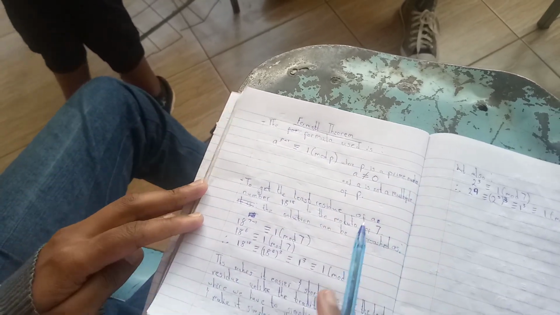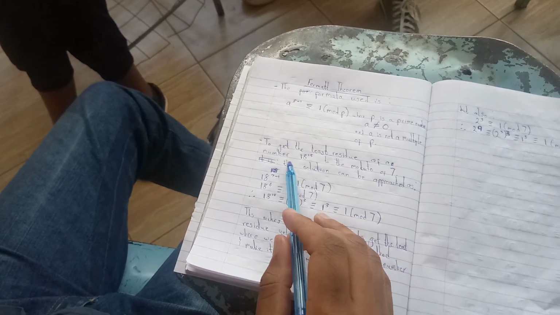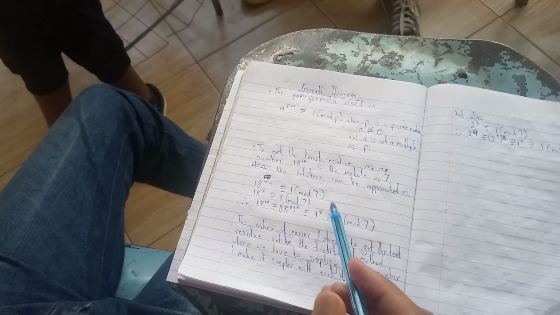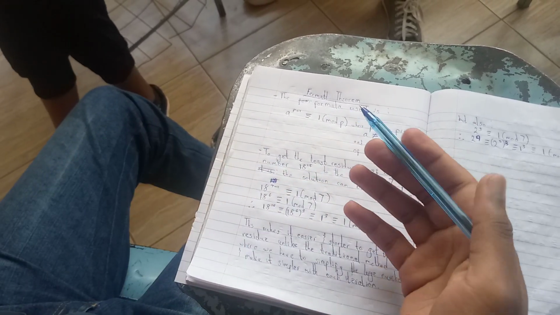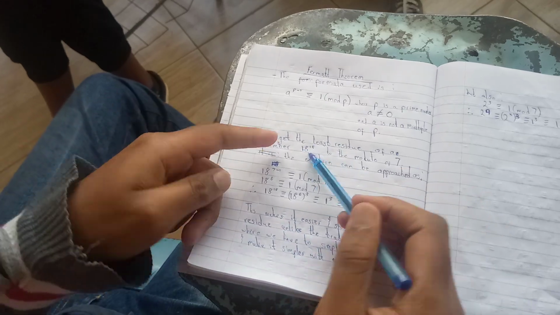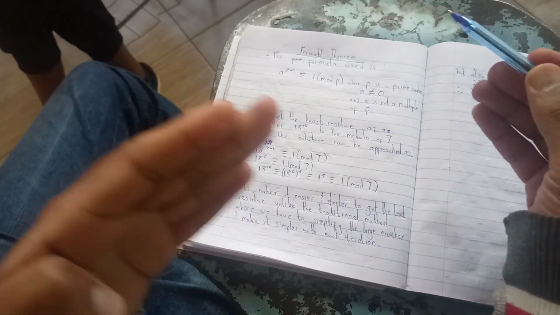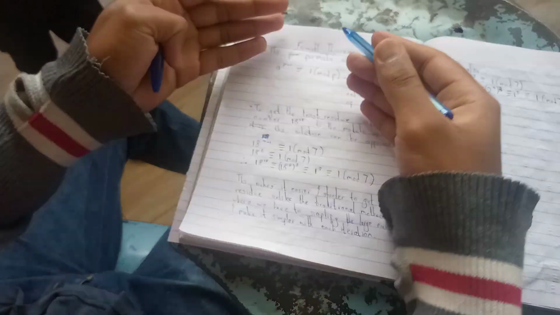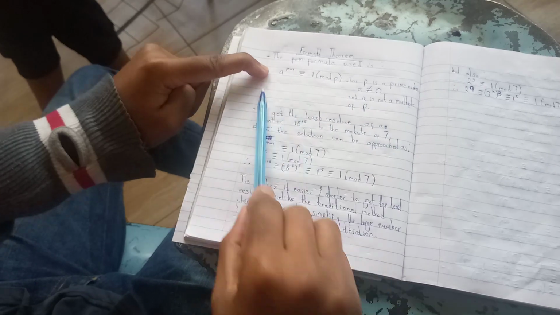Now let's say that you want to get the least residue of 18 to the power of 18 modulo 7. With the traditional method, you'd have to simplify and break down this large number into smaller numbers so that you can get the least residue. But with Fermat's theorem, we just implement the formula that he came up with.